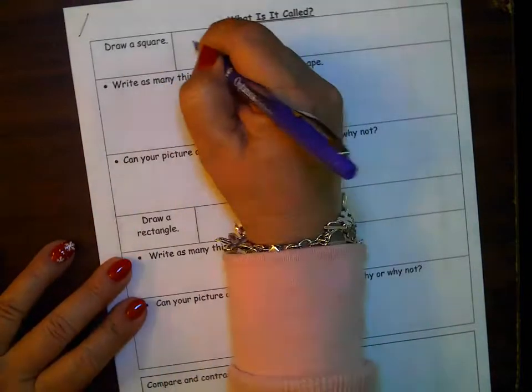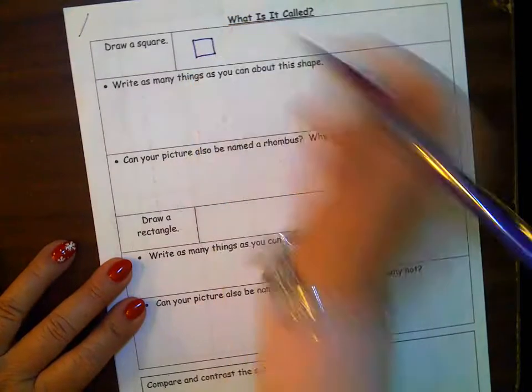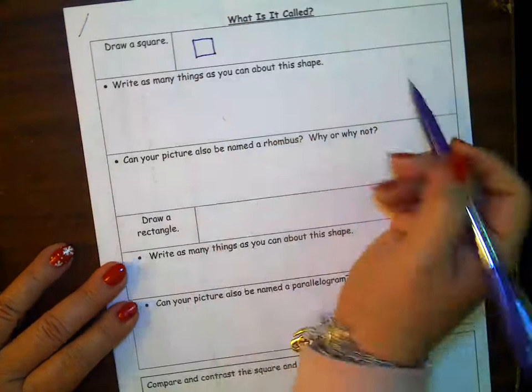Hey everybody. Okay, so what is it called? You're going to draw a square and just try to draw it as exact as you can. Write as many things as you can about this shape.